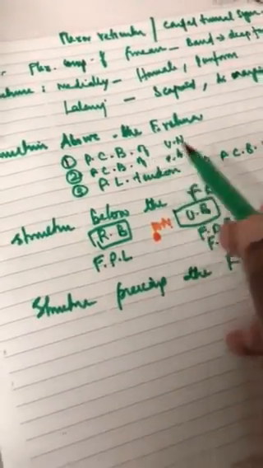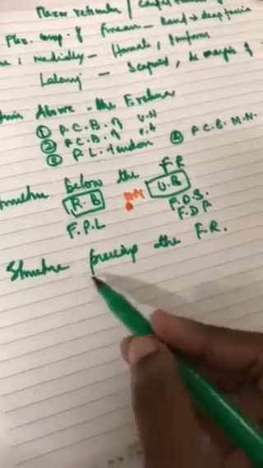So superficially, what are the structures there? Deep, what are the structures there? Structure piercing: what is the structure piercing? Again, we'll see.